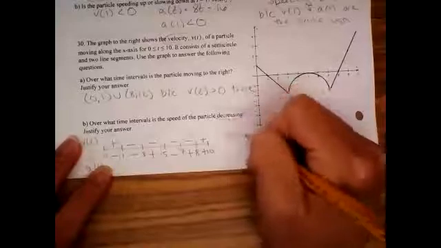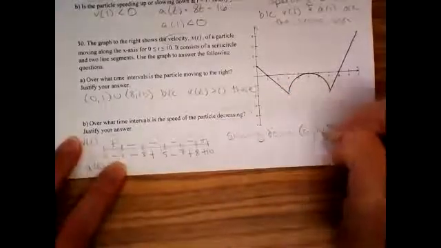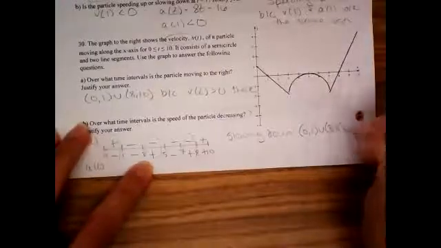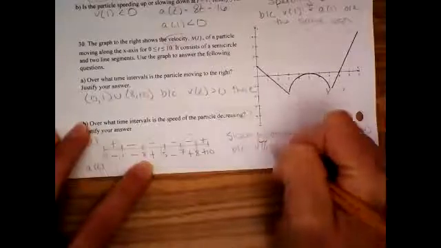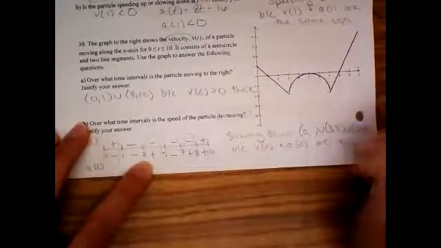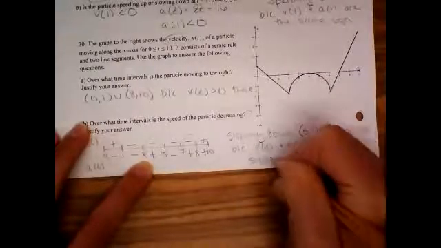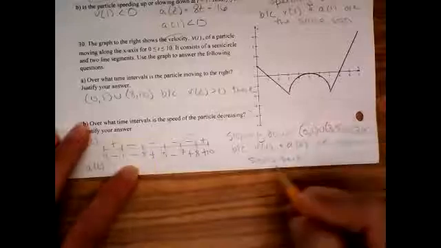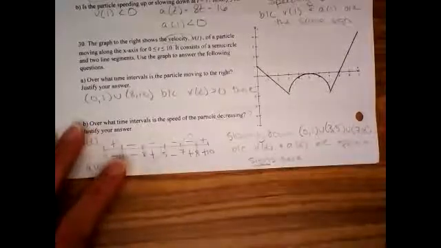So I'm going to say slowing down. I like that a little bit better. So slowing down from 0 to 1, 3 to 5, and 7 to 8, because velocity and acceleration are opposite signs there. And you have to say opposite signs. You can't just say opposite. It's that their signs are opposite.